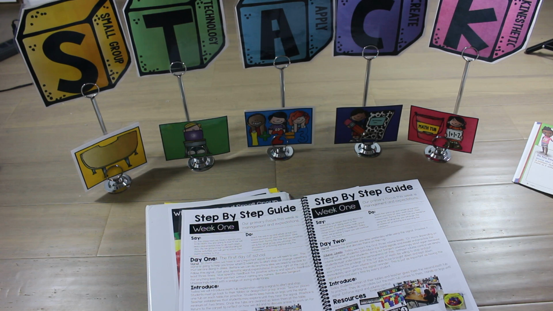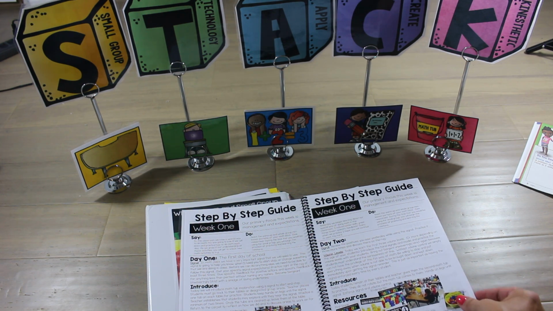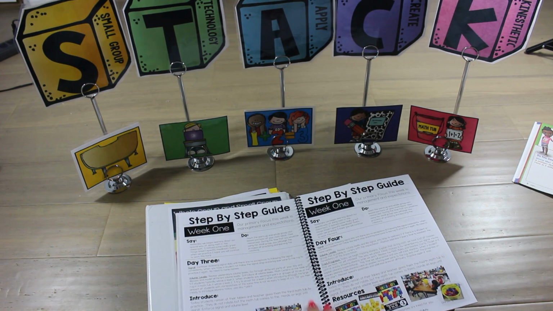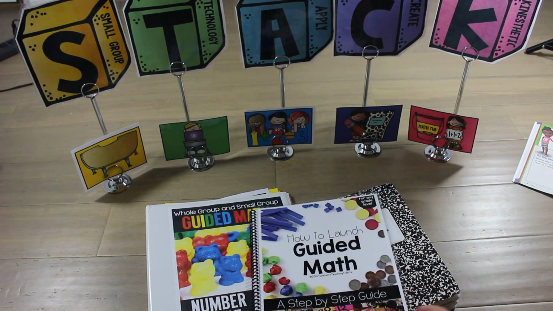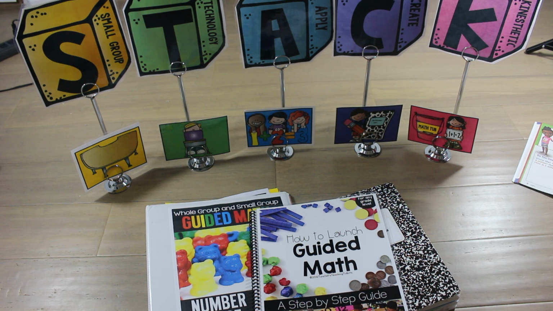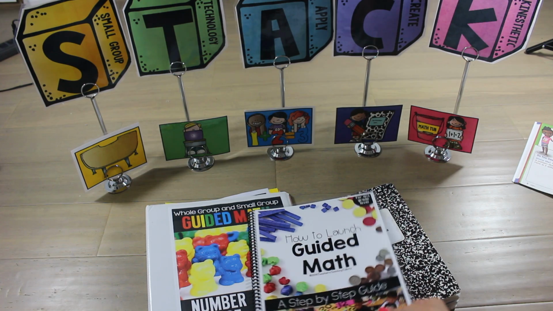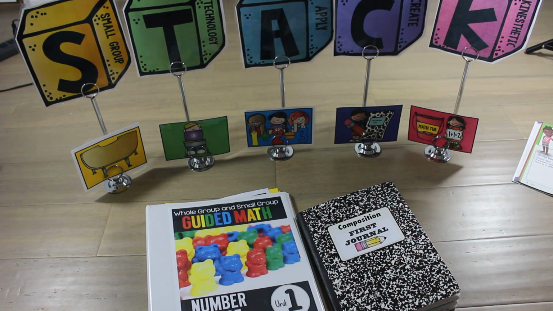It also has links to resources that you might find helpful, but again, you can use any curriculum that works for you and for your class. So look for that free download. It'll help you day by day on what to focus on to get your guided math groups up and running from the beginning of the school year.